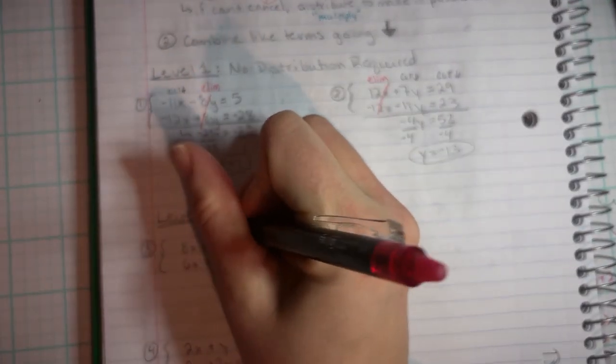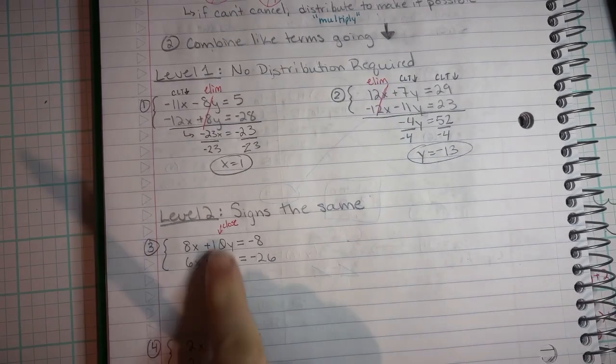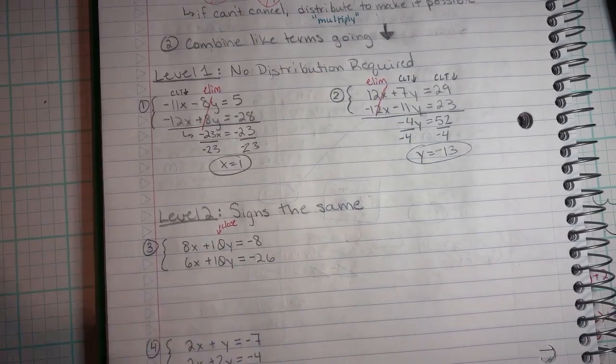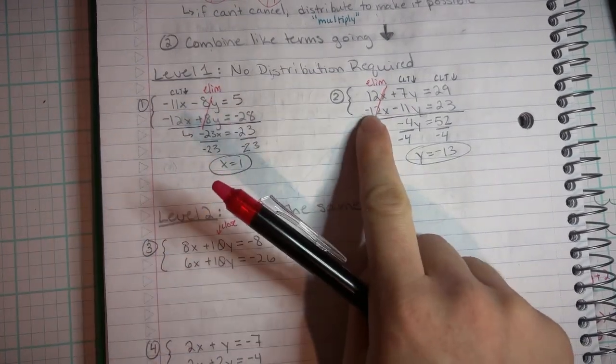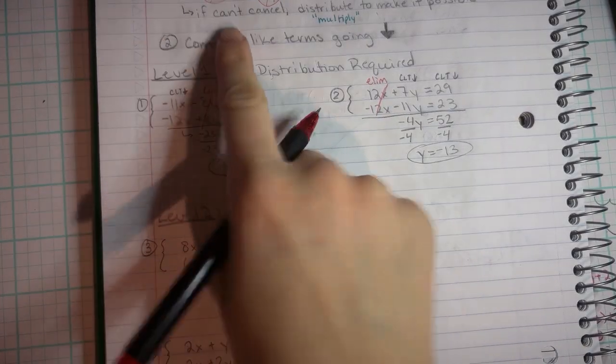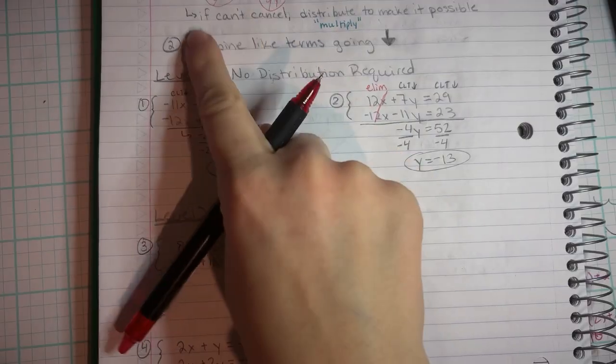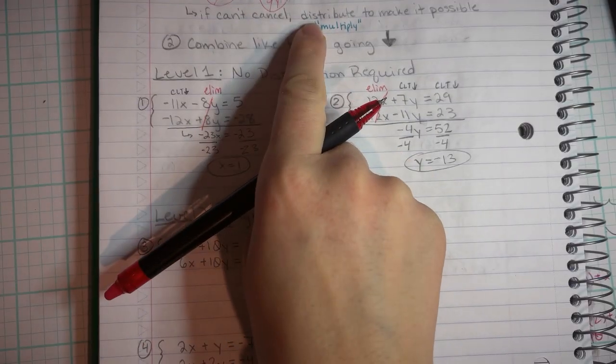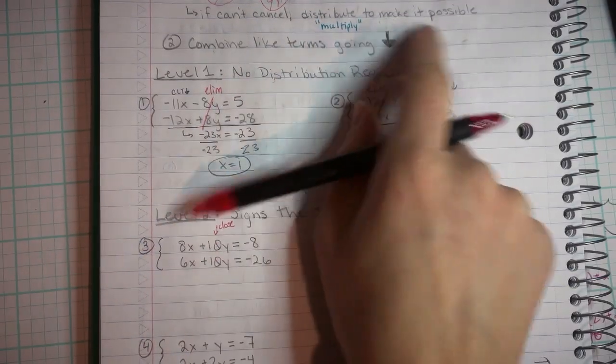This is close, the y's, right? It's 10y and 10y. However, we need one to be a negative, okay? So that is where if it can't cancel, we have to distribute or multiply to make it happen.